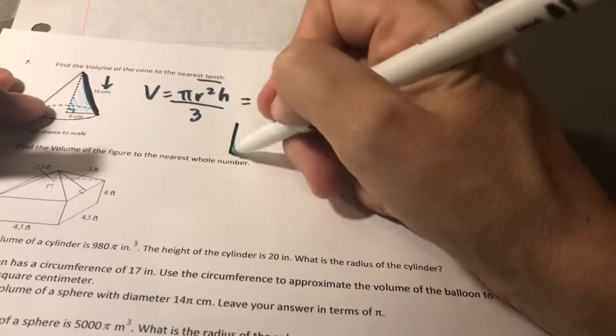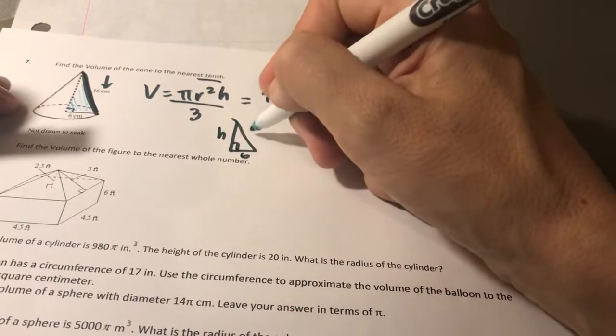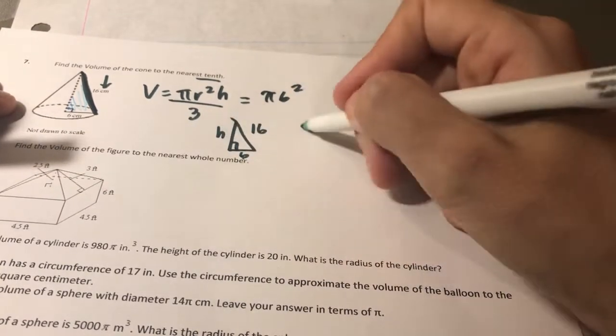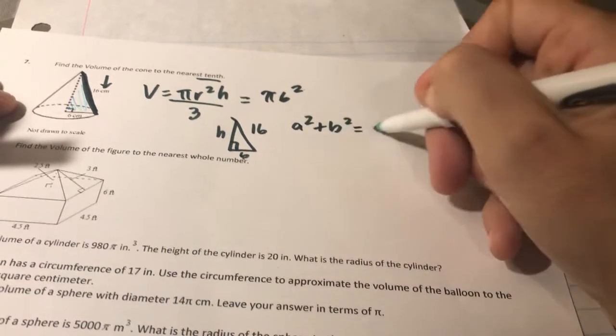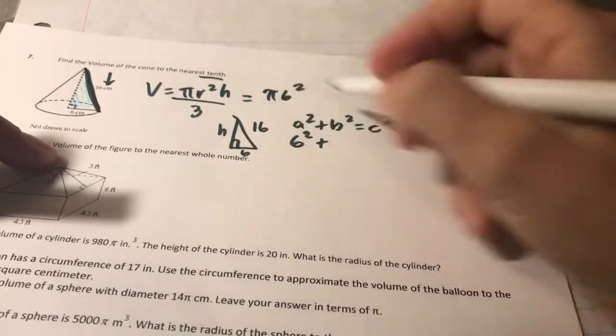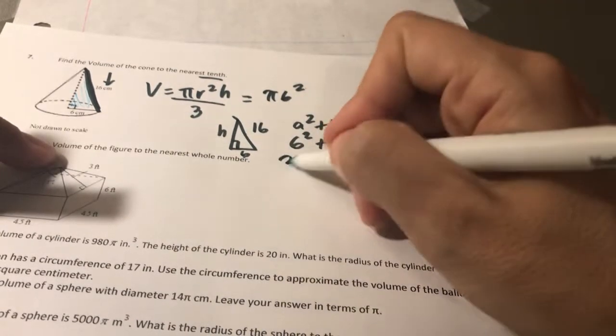And I know Pythagorean says that this number, and I don't know the height, and this number, 16, I can use a squared plus b squared is c squared. Okay, so one length is 6, one length I called h, and the hypotenuse is 16 squared.